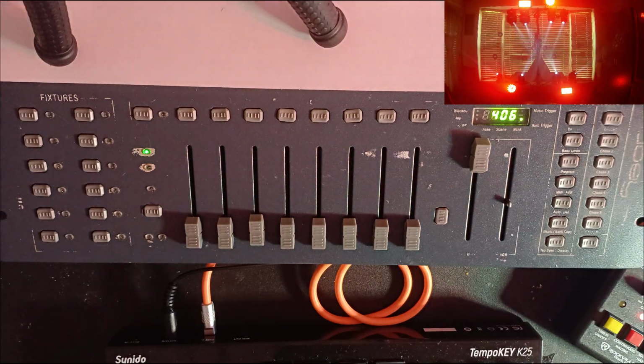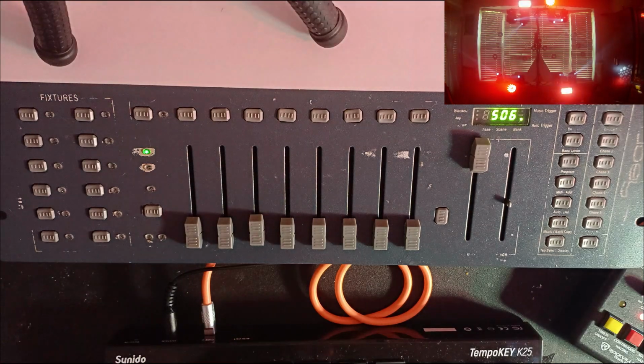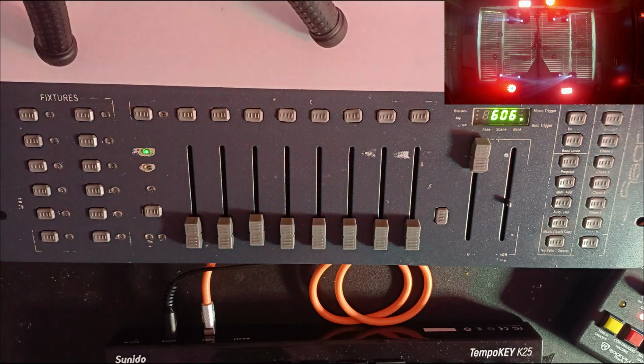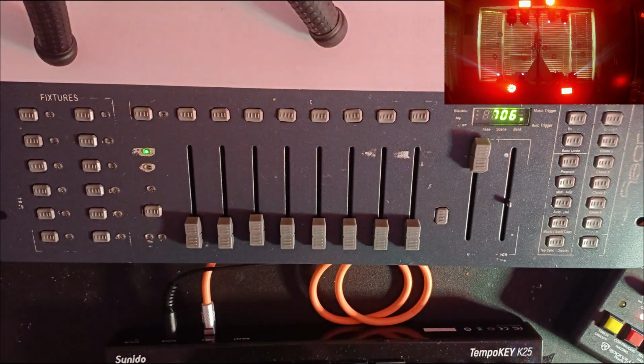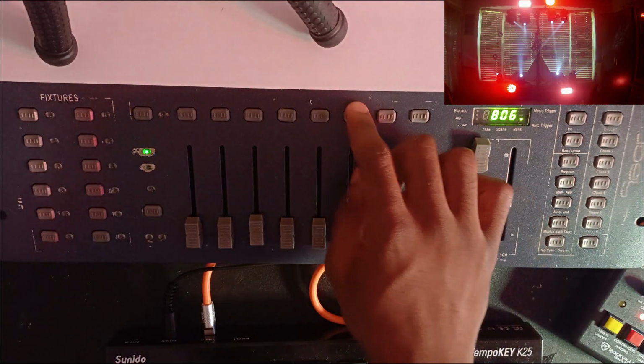So what are chases? They're basically a sequence of scenes that run in auto mode and they produce a nice little effect. As you can see, the lights are moving around and that's pretty cool. So I'm going to show you guys how to program a chase, how I do it.